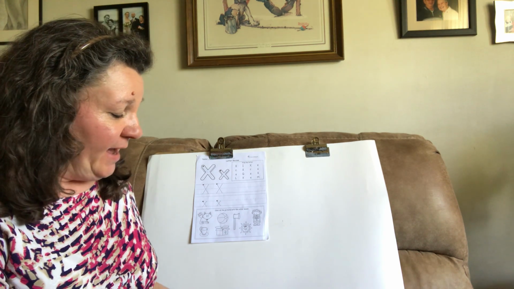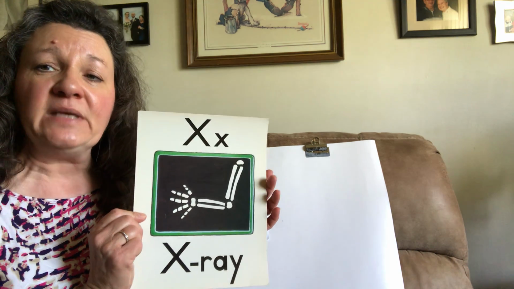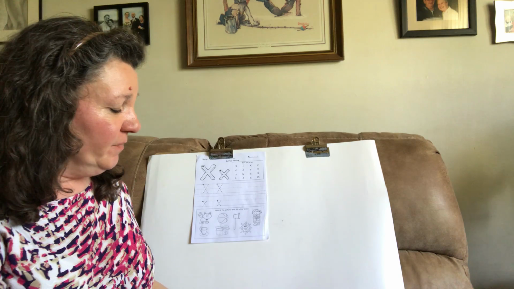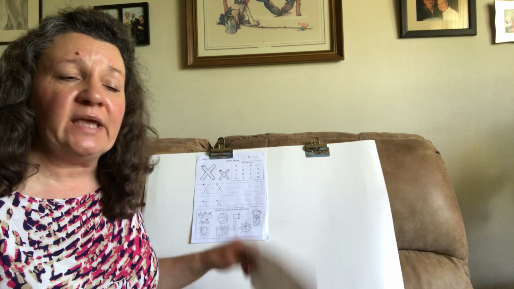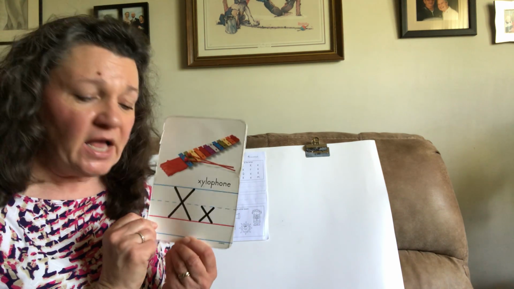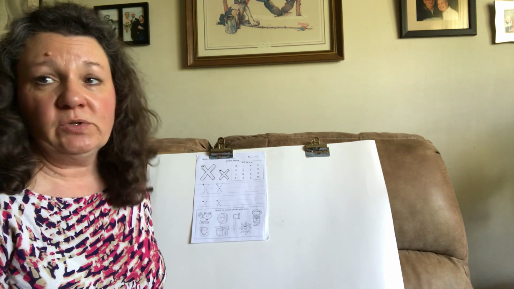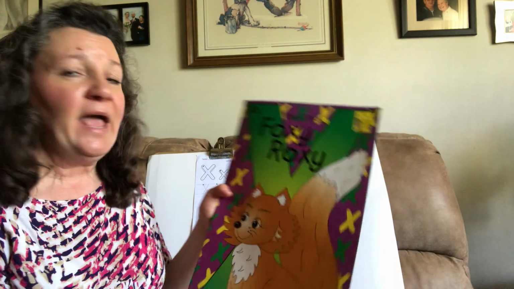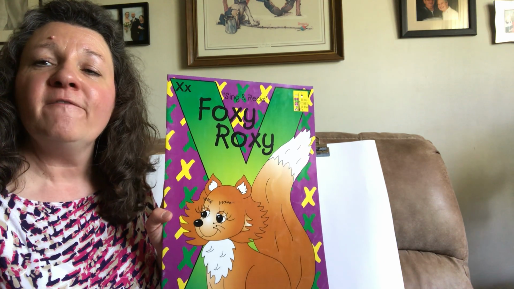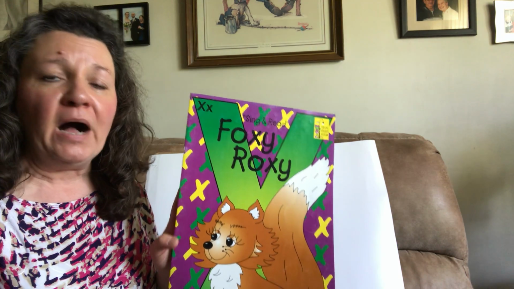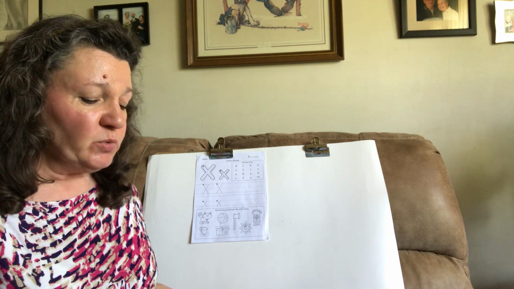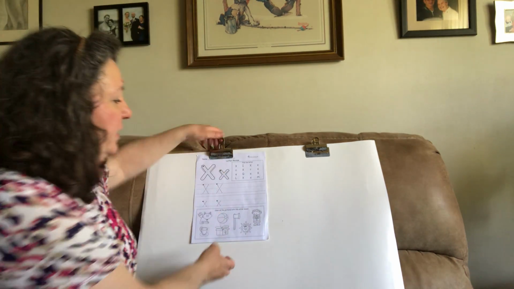All right, so this week we were working with the letter X, and we know that the letter X makes the X sound, like at the beginning of X-ray, and it also makes the Z sound, like at the beginning of xylophone. Usually, though, the letter X has that X sound at the end, like at the end of fox and box. Okay, so the first thing we're going to do today is we're going to review the letter X.